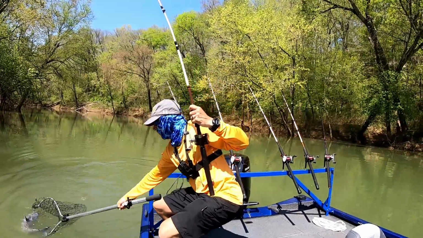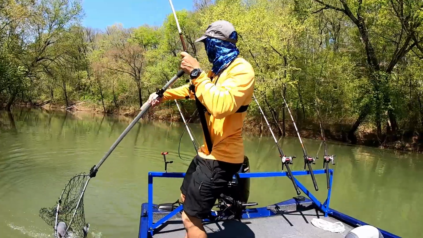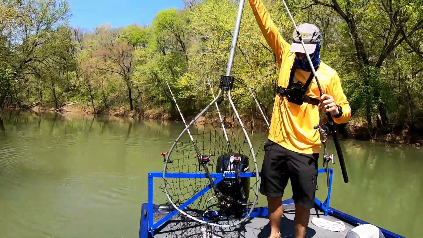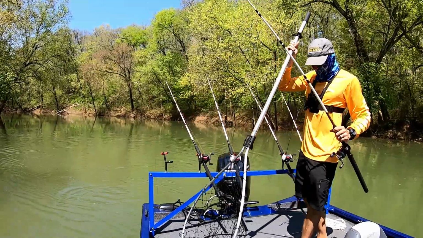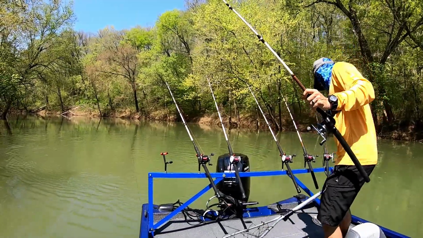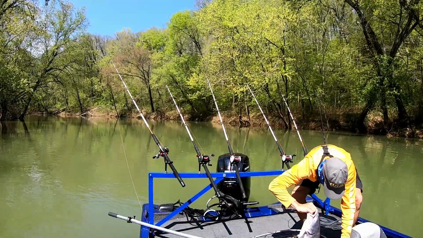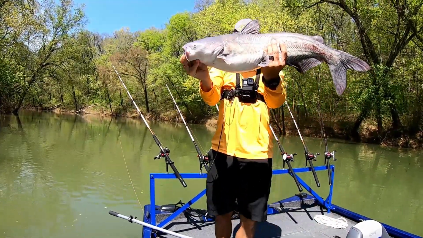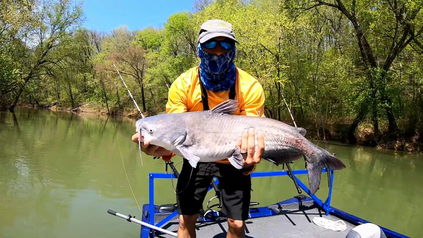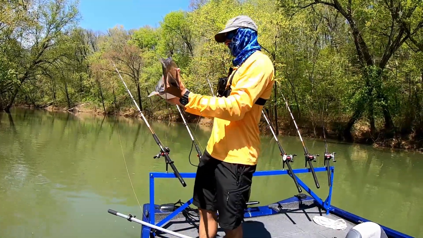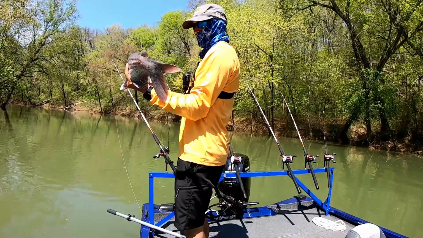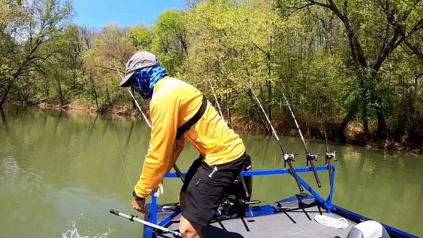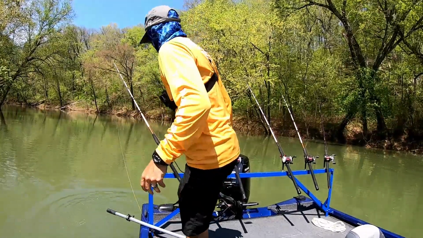Oh. Ah, got him. Nicer fish. Yeah, that one's about 10, 12 pounds there. One good last look at him. Nice fish for the day. Happy to have caught him. Let's get him back in the water so he can go make some new fishes. Away he goes.